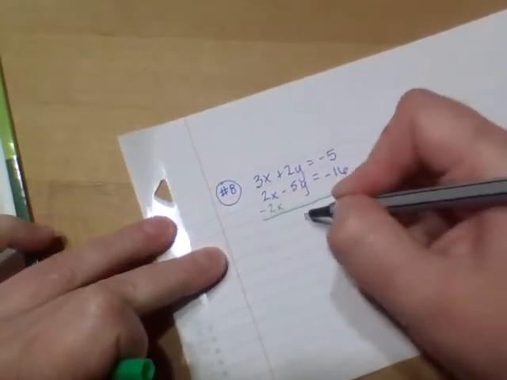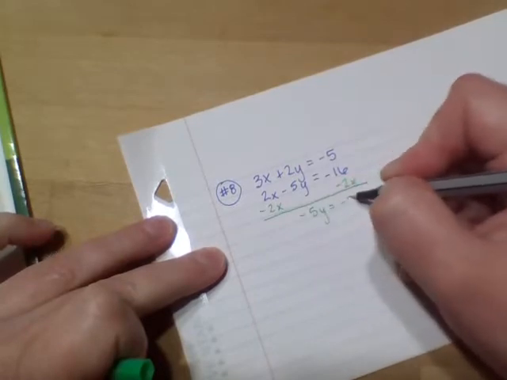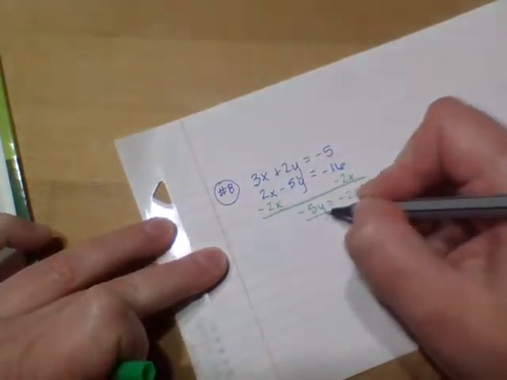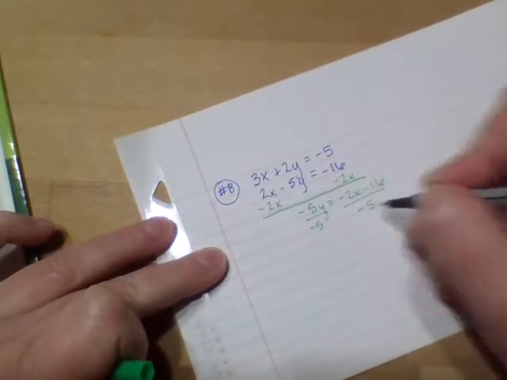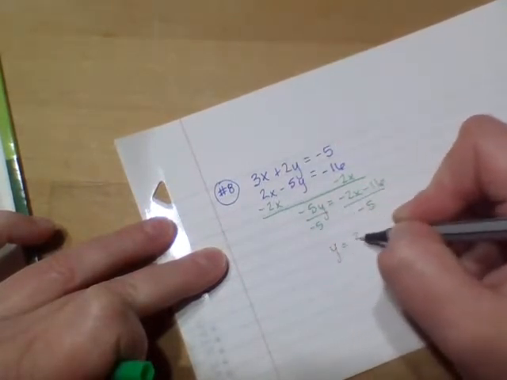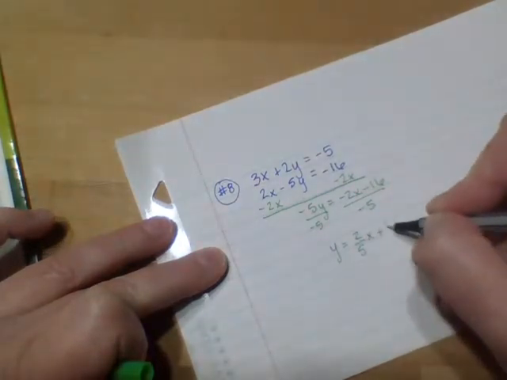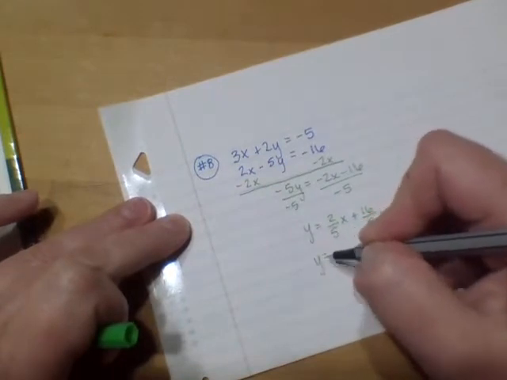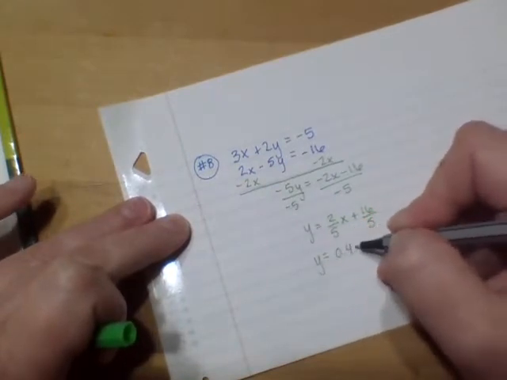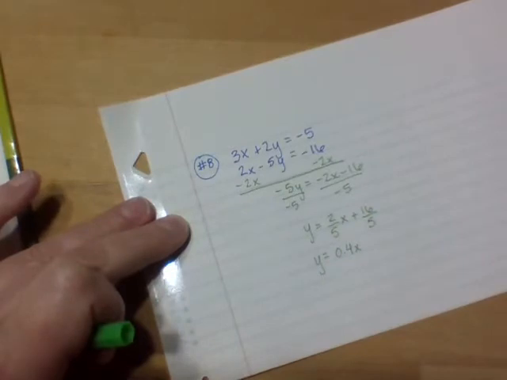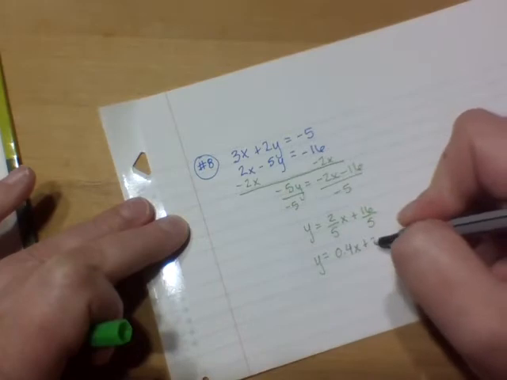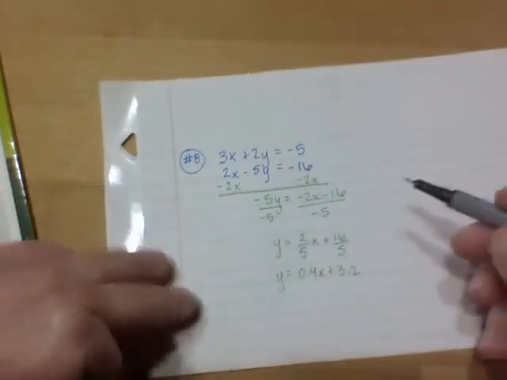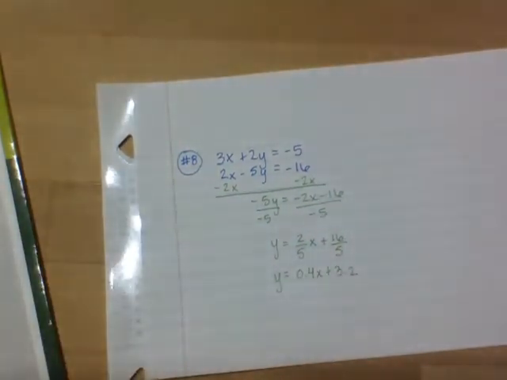And so now we have negative 5y equals negative 2x minus 16. Divide everything by negative 5, and we get a y of 2/5 x plus 16/5. Or because we converted it into decimals last time, we'll just do that again. And plus 3.2.